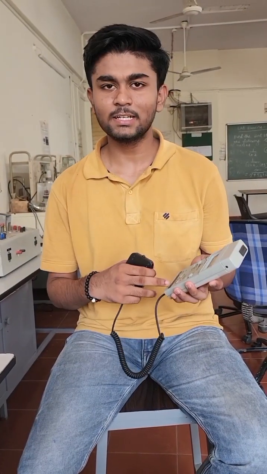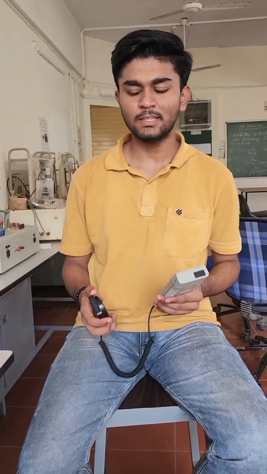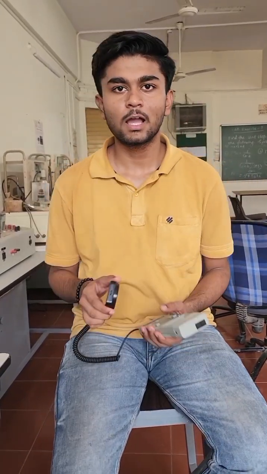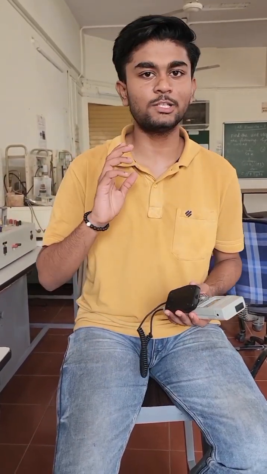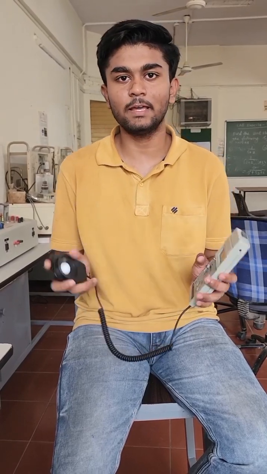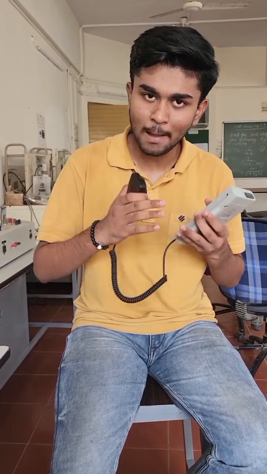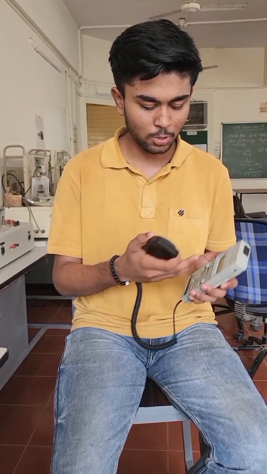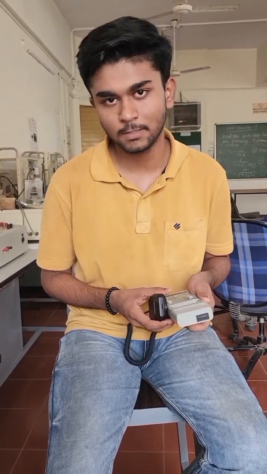So let's have a look at the digital light meter, or lux meter. This device, with the help of a photosensor, converts luminance into electrical signals and hence can be the best device to calculate the luminance and use it in ample applications. So let's go deep into the front panel of this device.